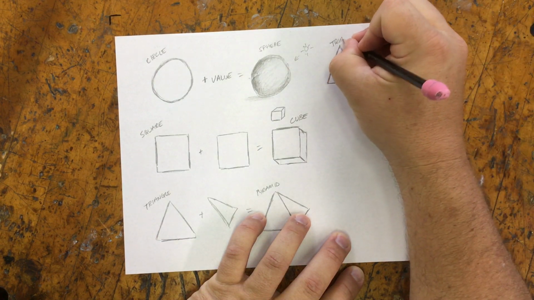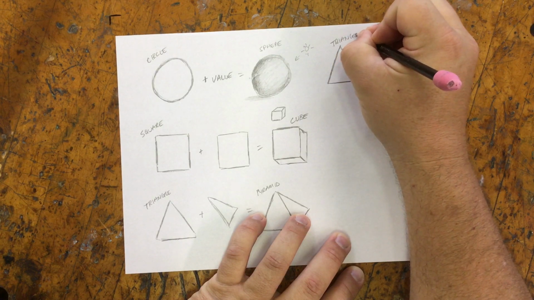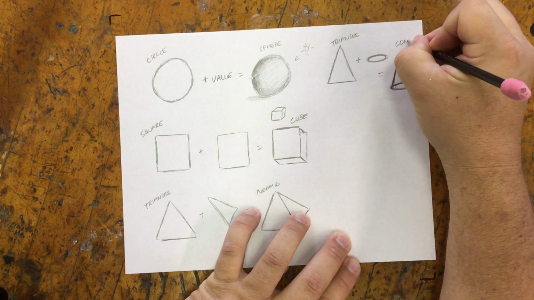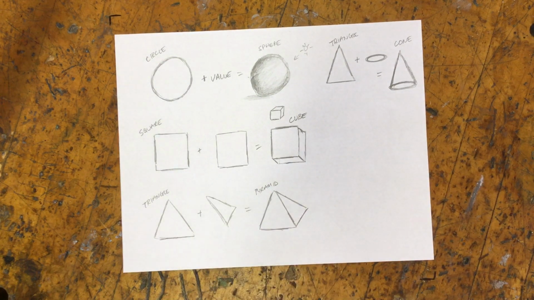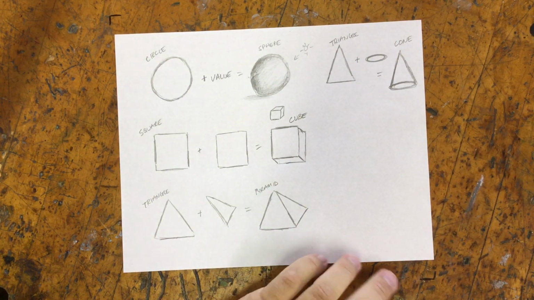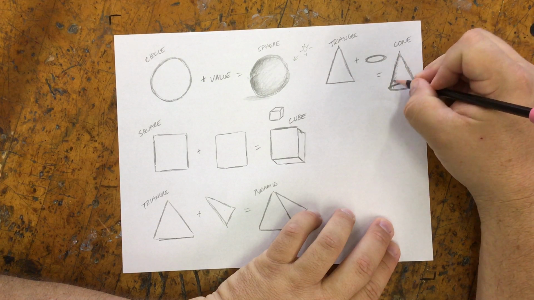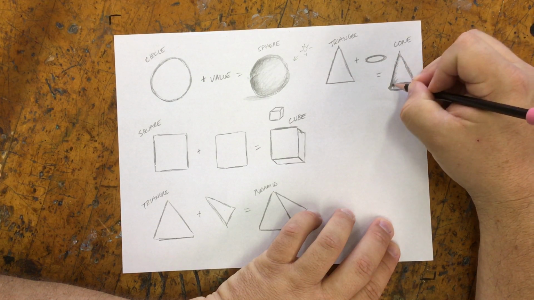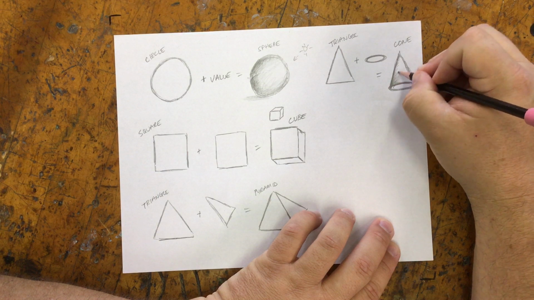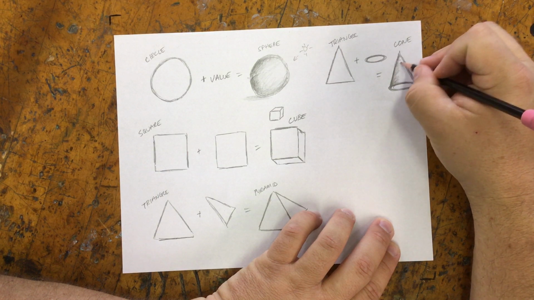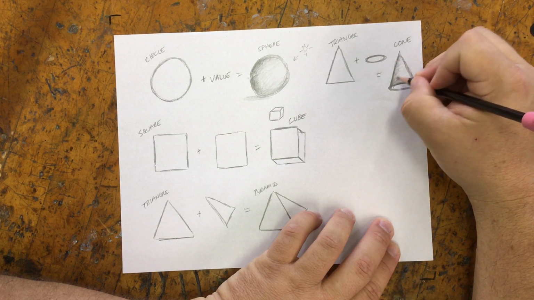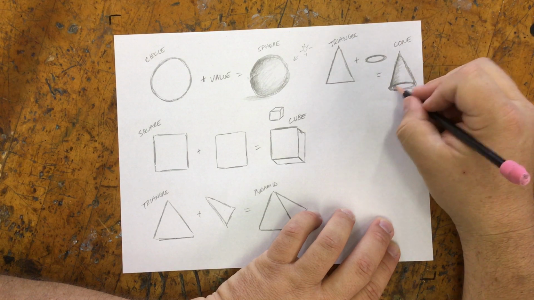We have our triangle, which we have made into now a cone. Okay, the cone too kind of helps make it look a little bit more three-dimensional. If we add in that pencil shading or that value, kind of helps it give it that form.